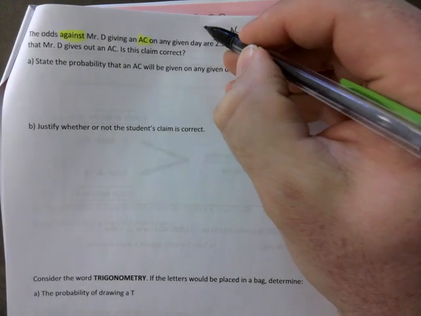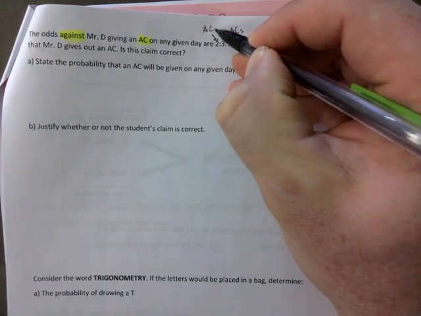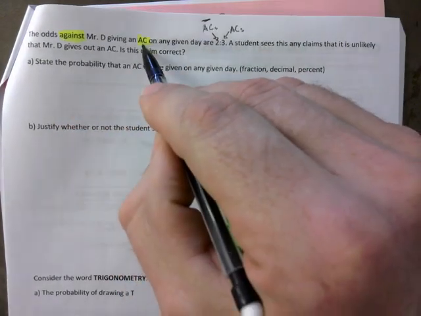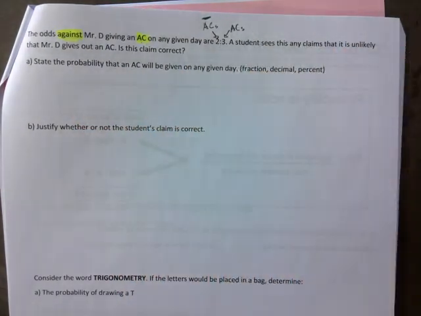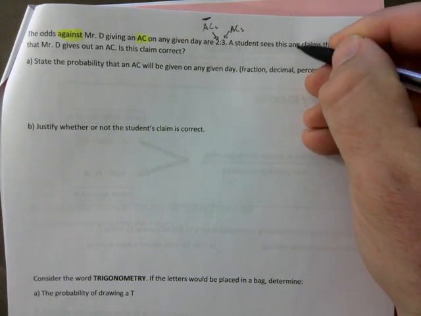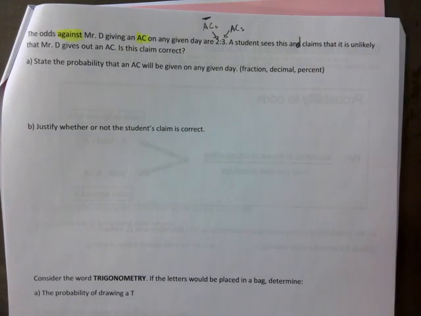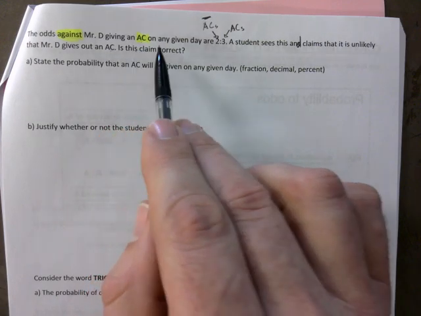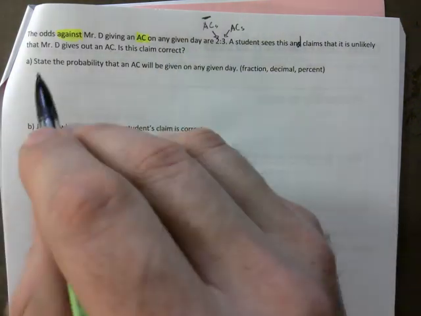I think it's good, right? This would be not getting an AC. Because it's worded odds against AC, then you put the ACs on the right side. A student sees this and claims that it is unlikely that Mr. D gives out an AC. Is this claim correct?